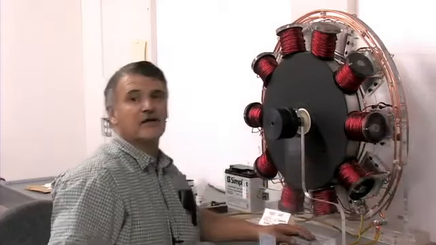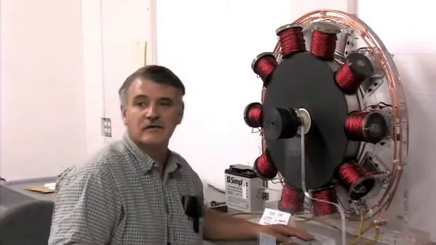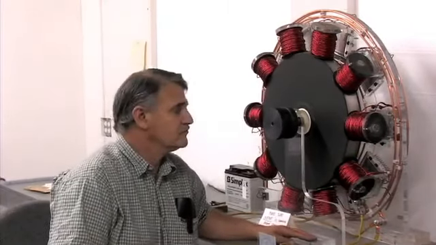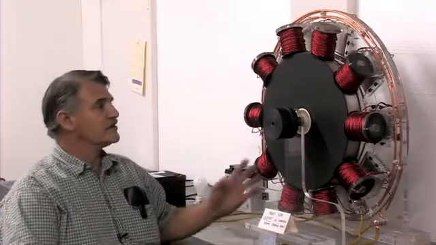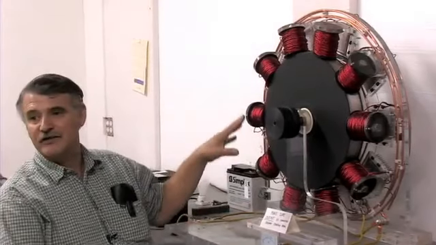Take away the magneto, and it'll just, no power at all. So it's not generating a thing. Notice there's no drag on it even though it's connected to the battery. So in essence, there's no vacuum.